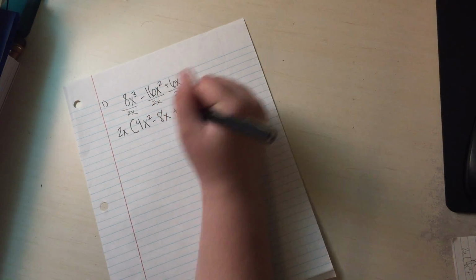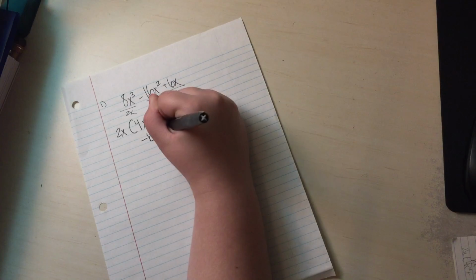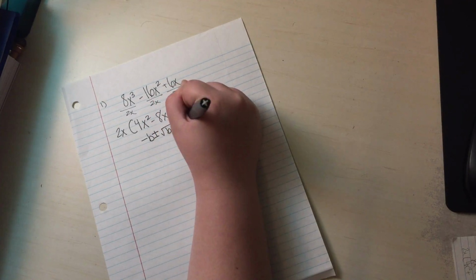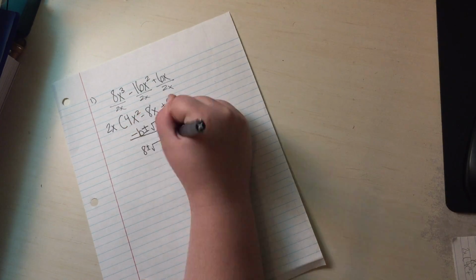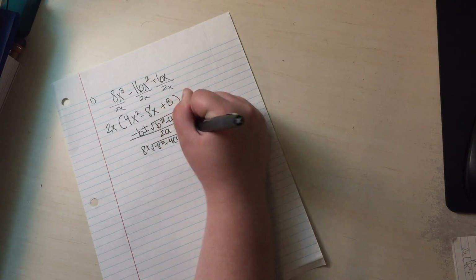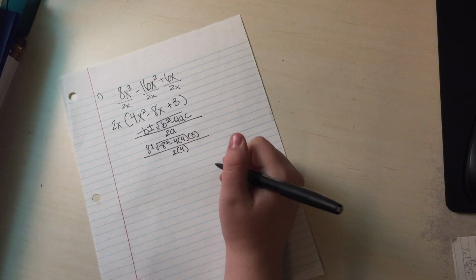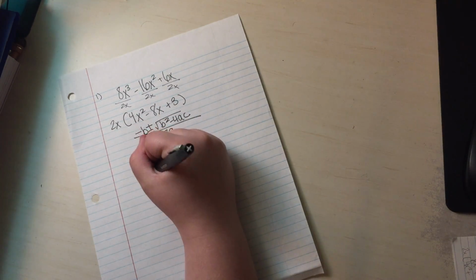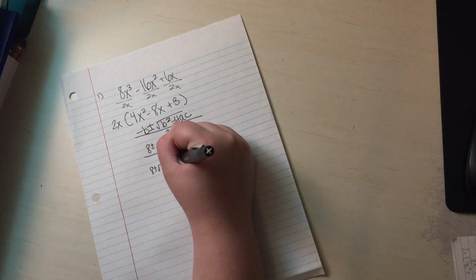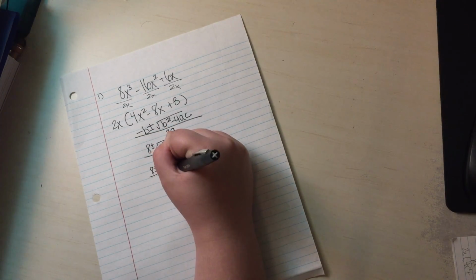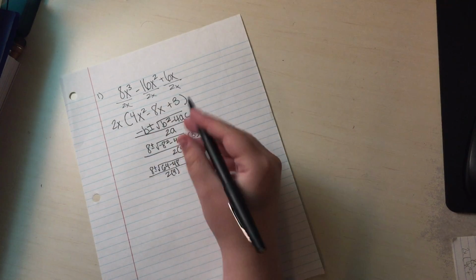To review, the quadratic formula is negative b plus or minus the square root of b squared minus 4 times a and c, divided by 2 times a. Let's plug those numbers in. You'll want to start with what's inside of the square root. 8 squared really is just 64, and negative 4 times 3 is negative 48. Subtract those two and it gives us 16.